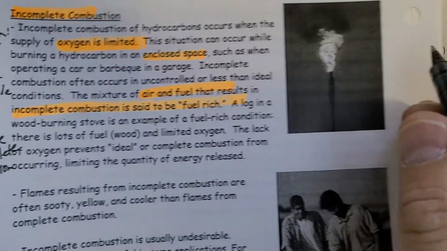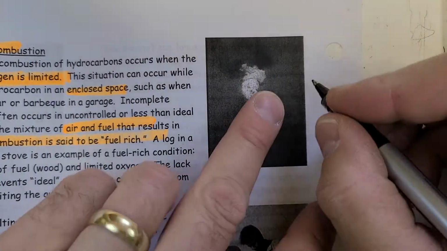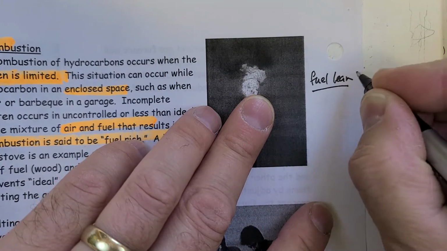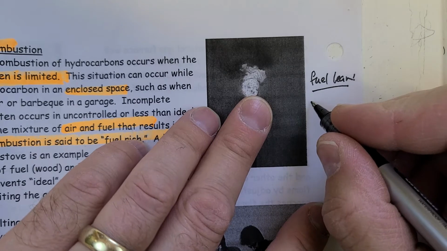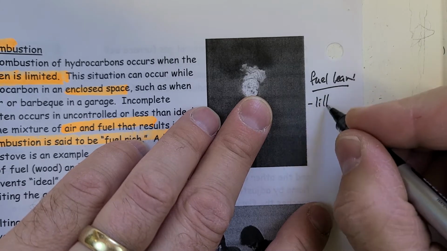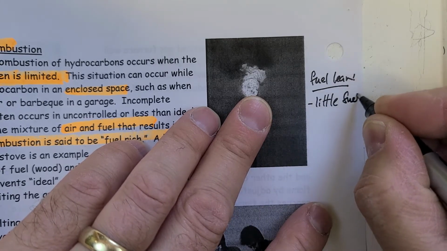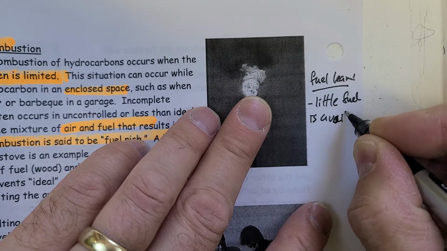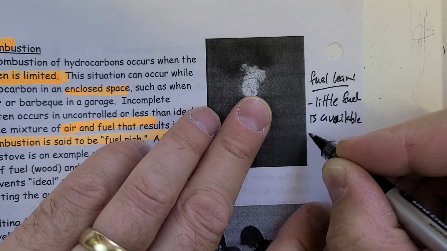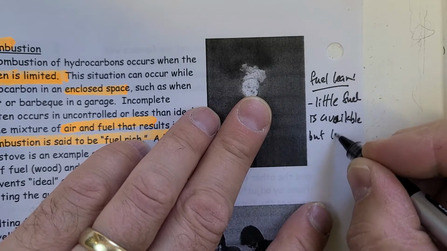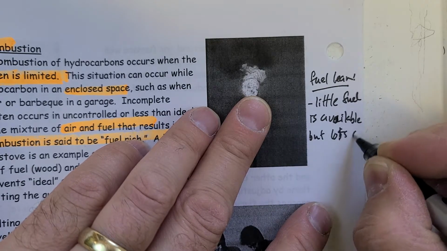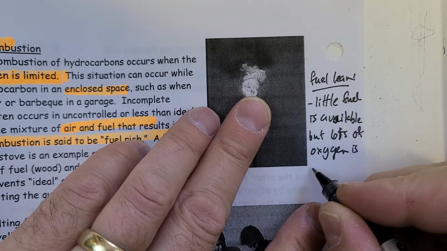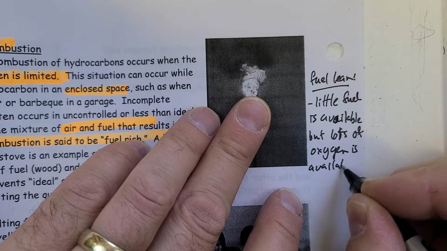The opposite of that is fuel lean. Maybe we'll write it over here. Fuel lean. And that's just the opposite. Little fuel is available, but lots of oxygen is available.